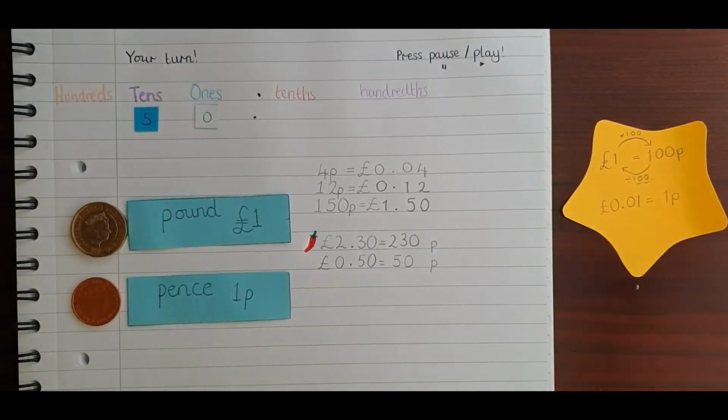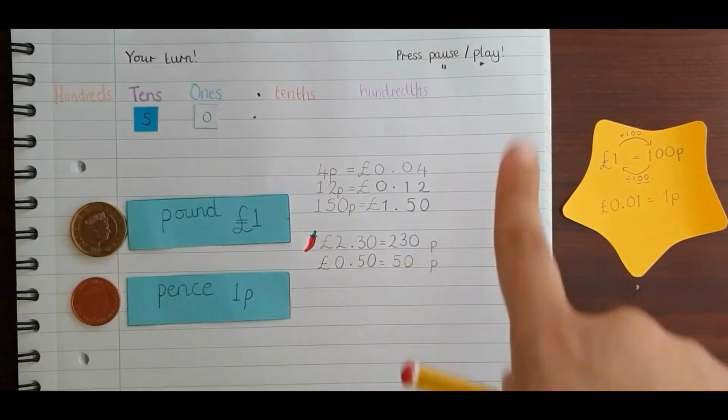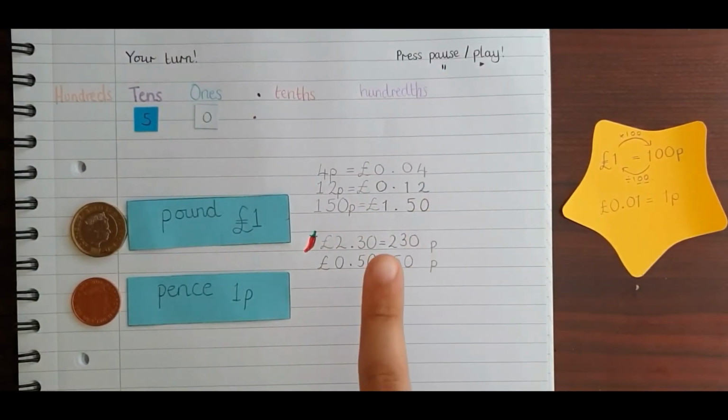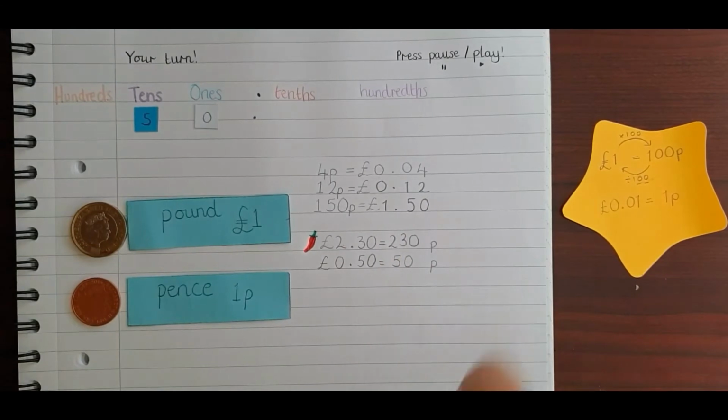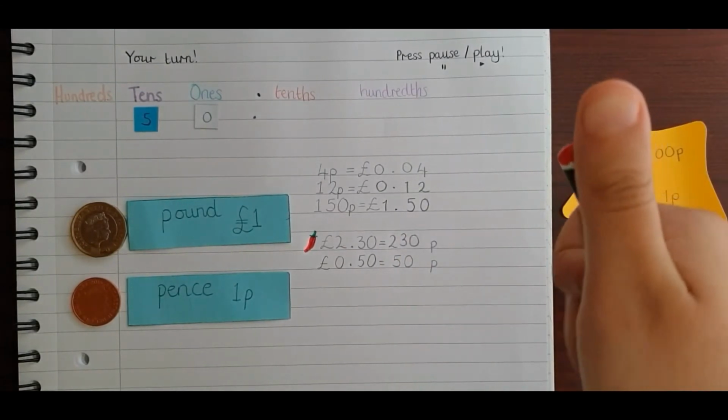If you got all of that right, fantastic. There are more challenges like this on week 7, so go and take a look and have a go. And please, please, please show off your work, send it into school.